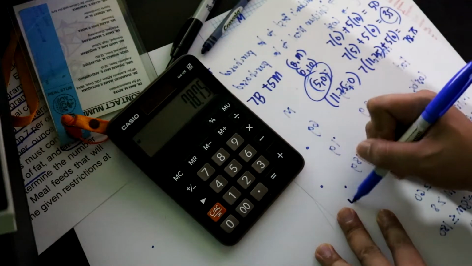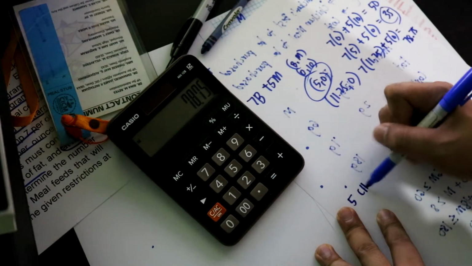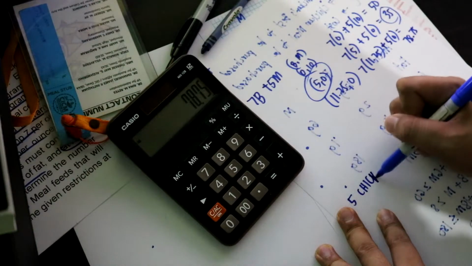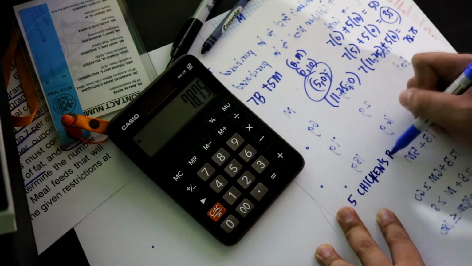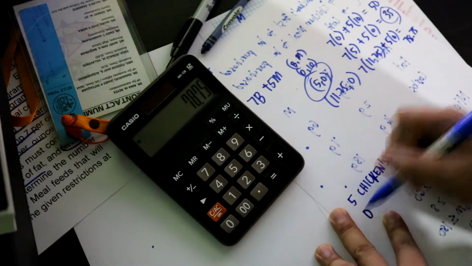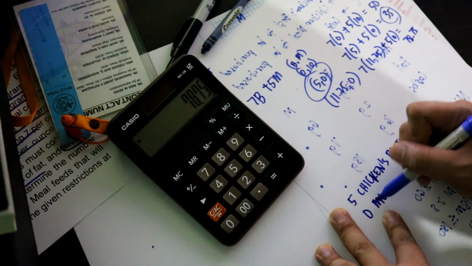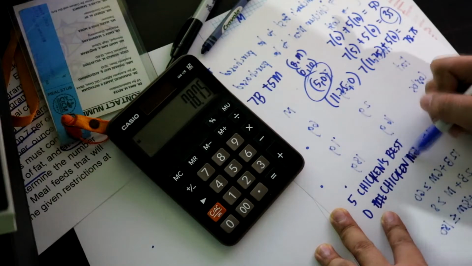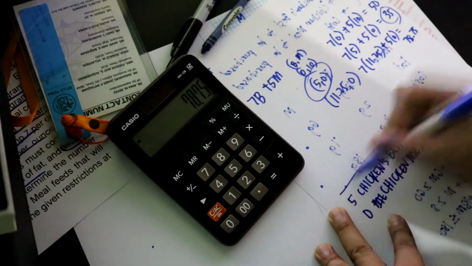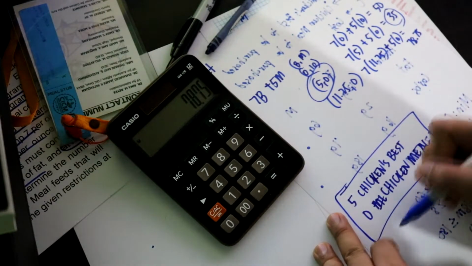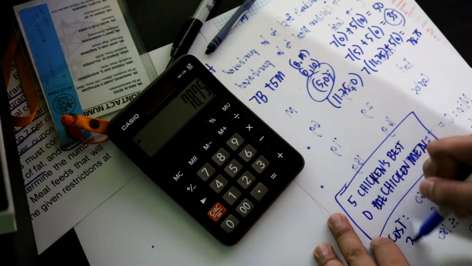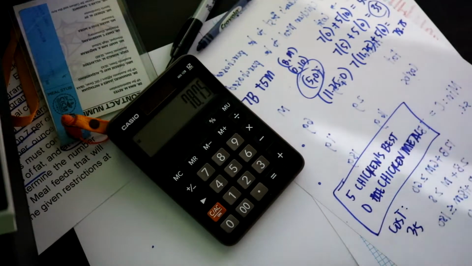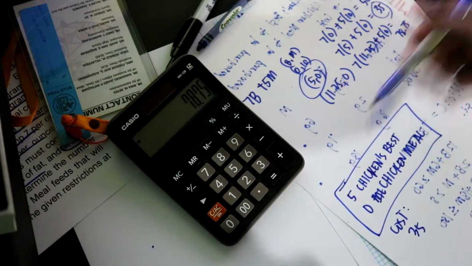We are to buy 5 chickens at best. And we don't have to buy a chicken meal. This is our optimal solution. By the way, the cost would be 35 pesos.